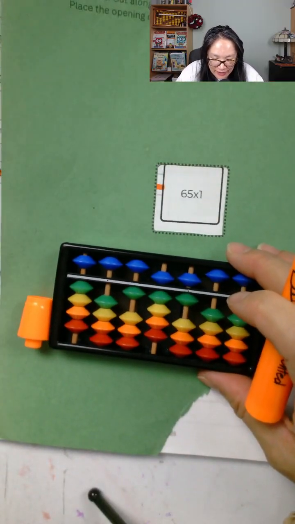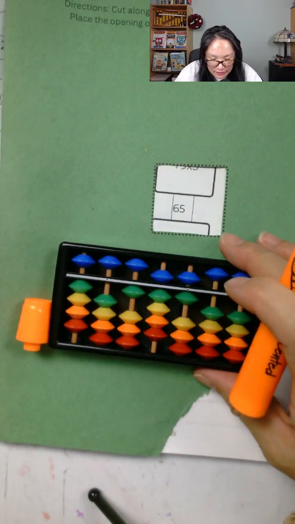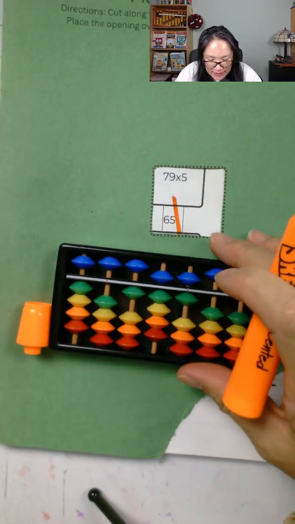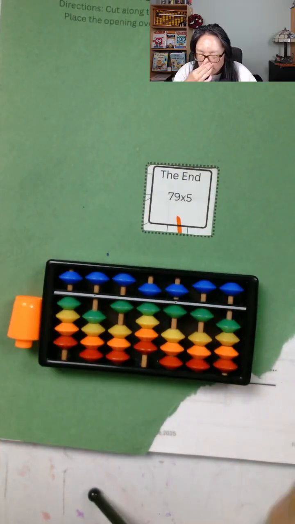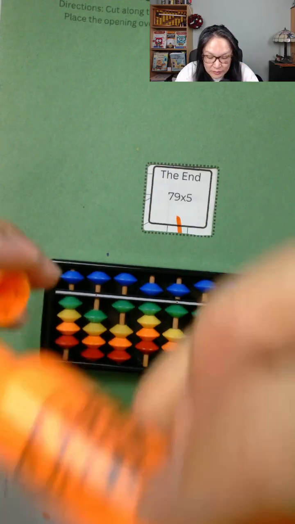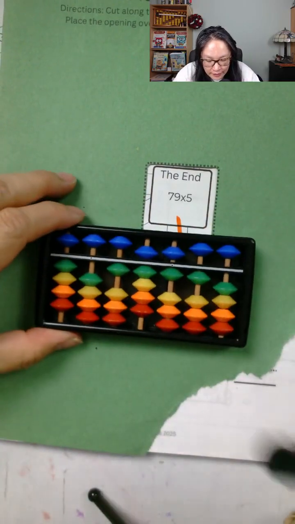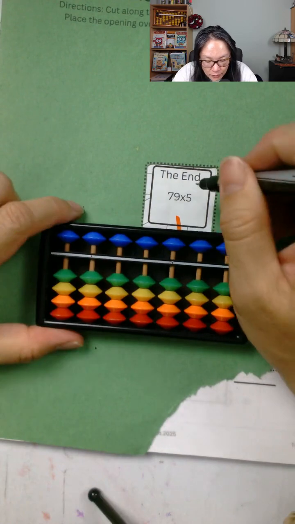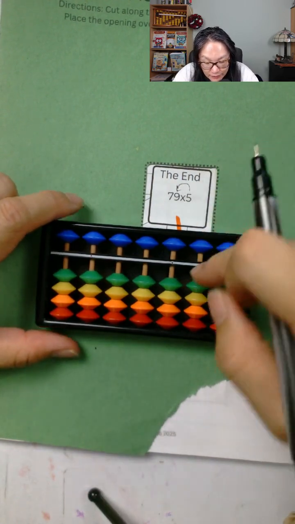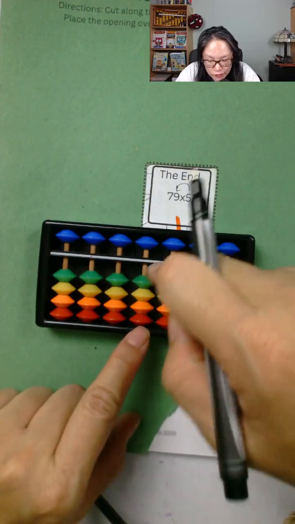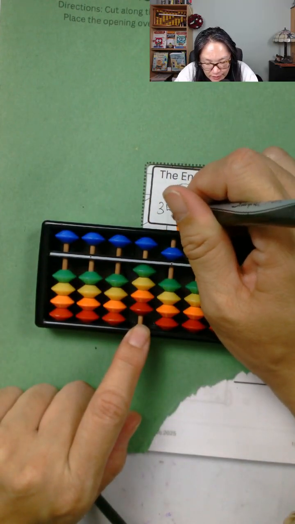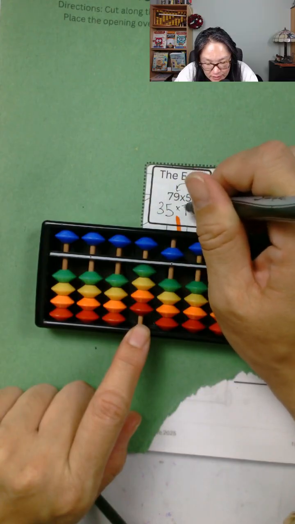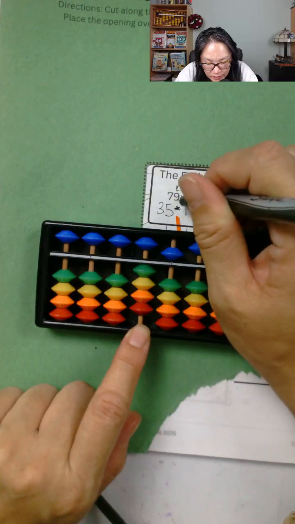Okay, so we have this number. Oh, 65. We know that one. I'm not gonna. This was meant for kids. Okay, so we have this one. I mean, we could do it again, right? We could do 9 times 5. 9 times 5 is 45. And then we know 7 times 5 is equal to 35.